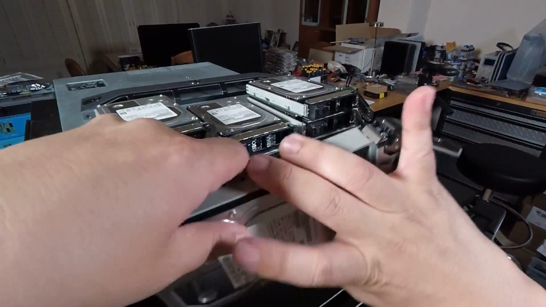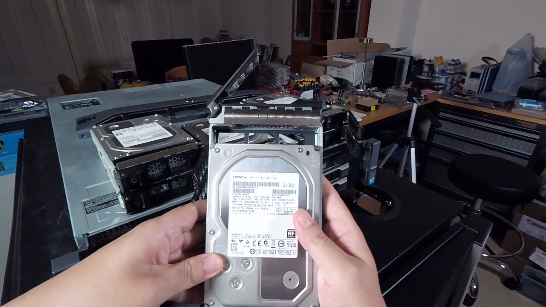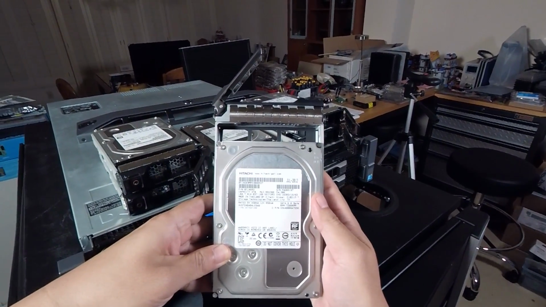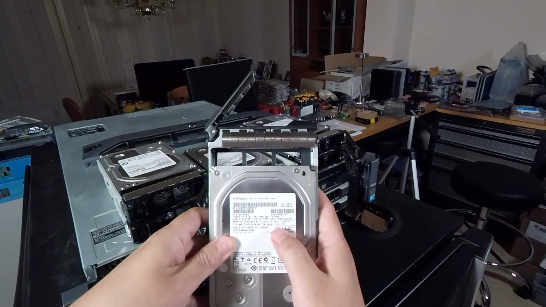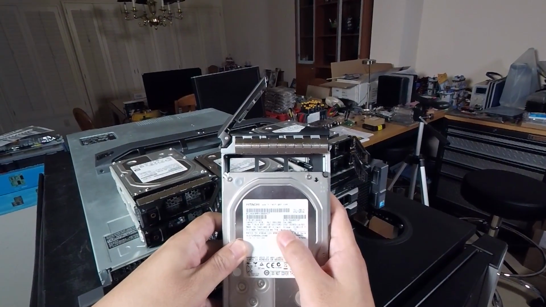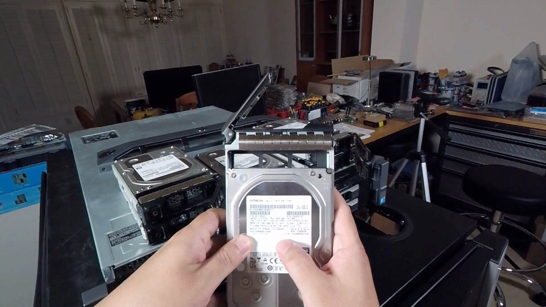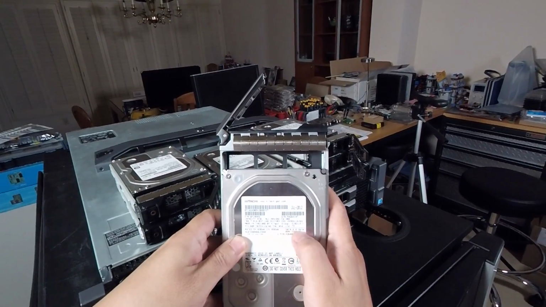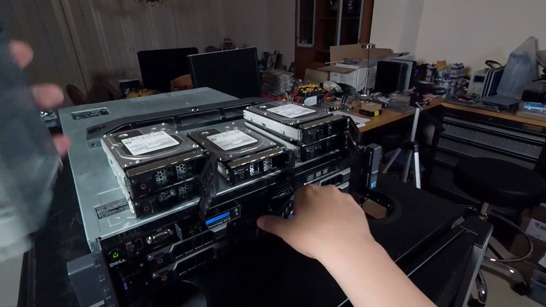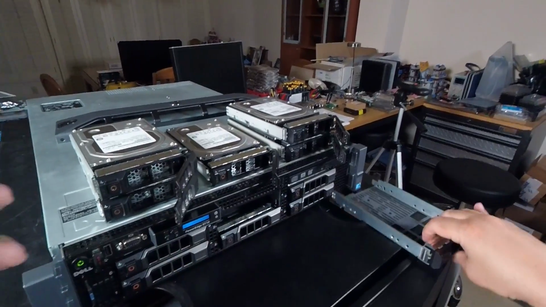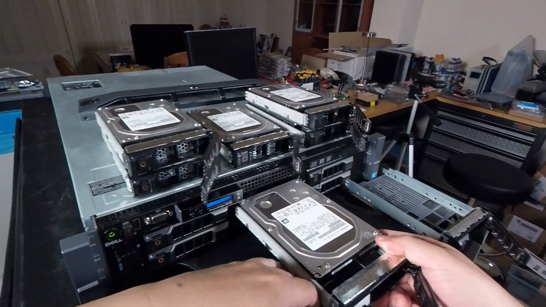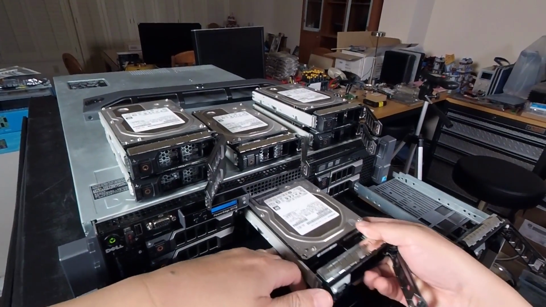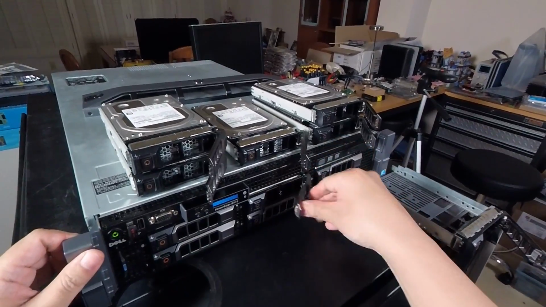So these are Hitachi 4TB drives. They are SATA drives, I believe. Let me check. Pretty sure they're SATA drives. Yep, SATA 6 gigabit. So these are 4TB SATA drives, and I'm going to replace the empty brackets with these 6 SATA drives.